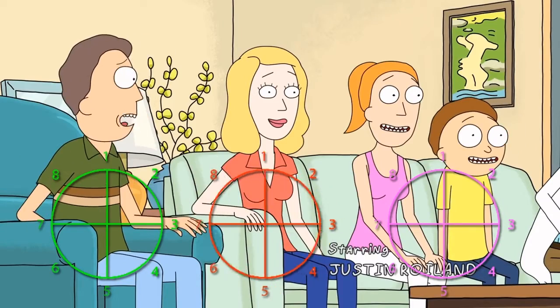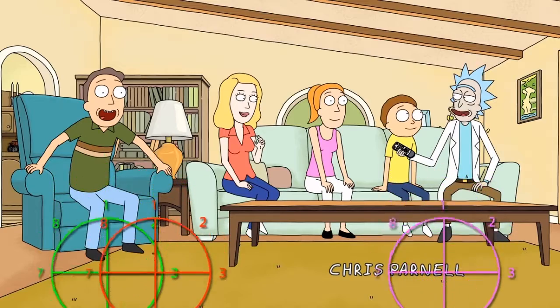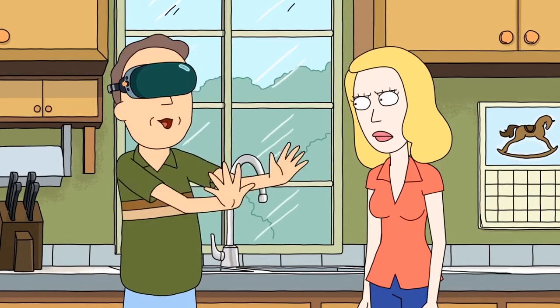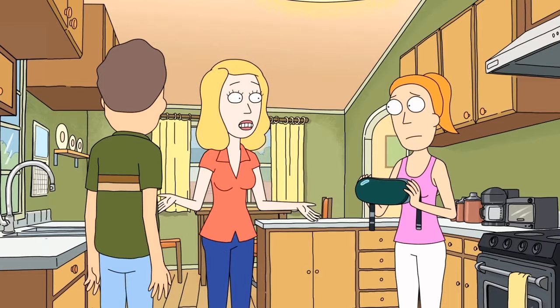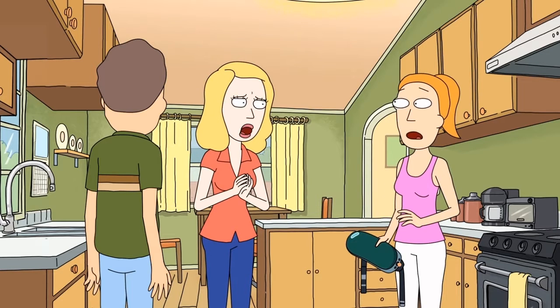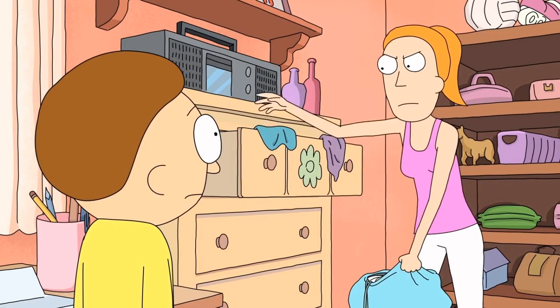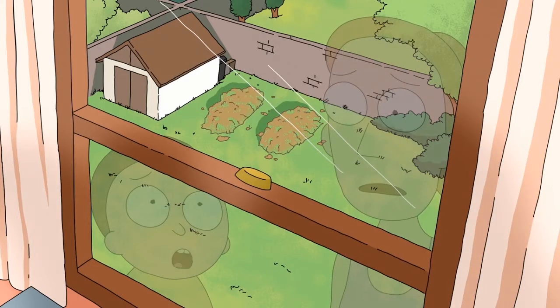Although, admittedly, Jerry and Beth's circles are pretty much identical to each other. After being given a device that lets them see through the eyes of alternate versions of themselves, Summer sees how insignificant her life is, and while at first horrified by the idea, going so far as to try and run away so she doesn't waste it like her parents, she eventually comes to terms with it.